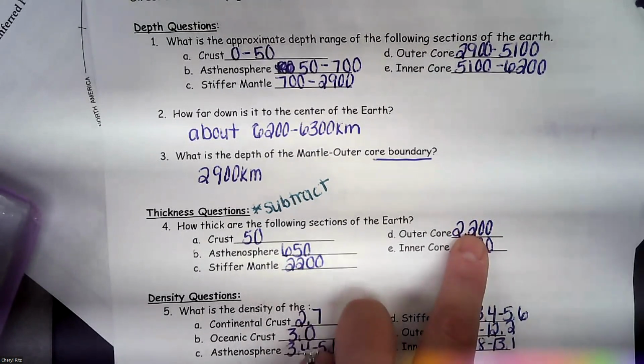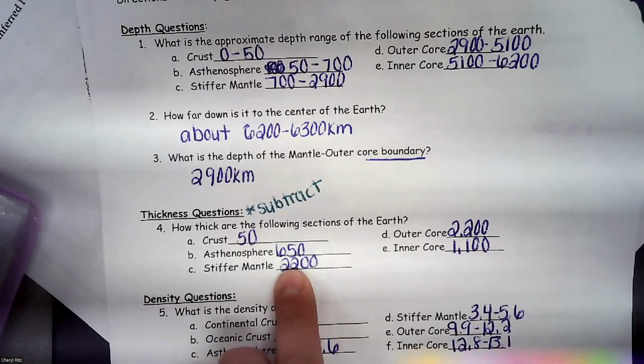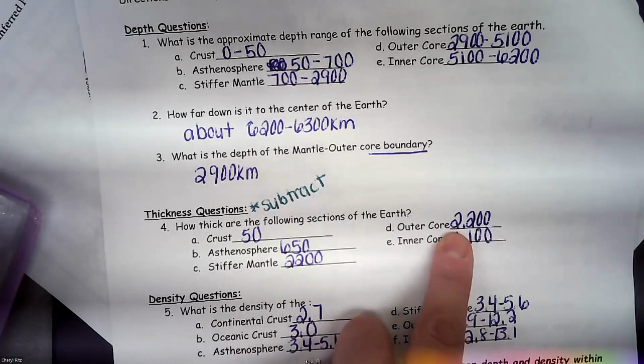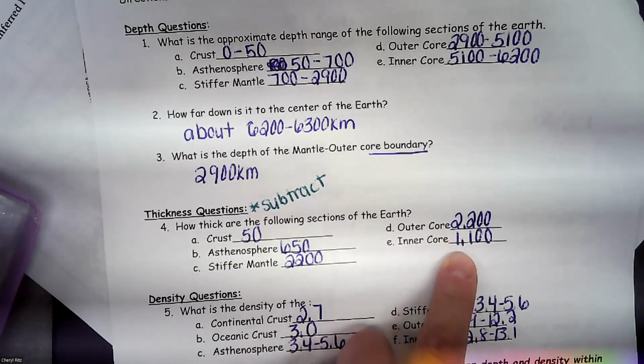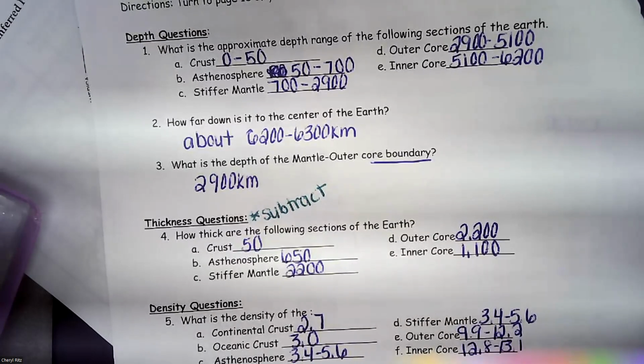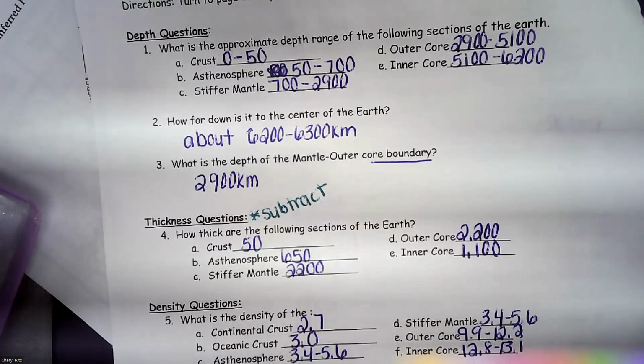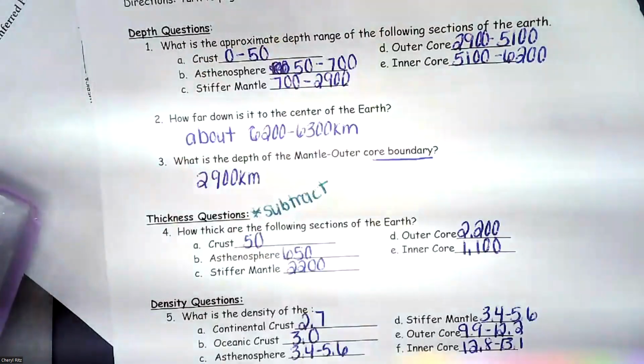6,200 for the stiffer mantle. No, 2,200 for the stiffer mantle, which is exactly the same as the outer core. And then the inner core, 1,100. So again, your numbers can be different than mine if your numbers up here were different too.